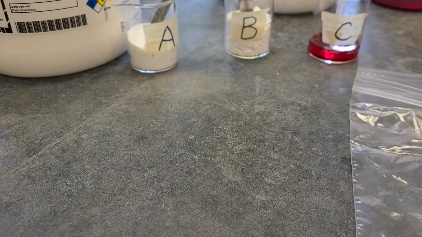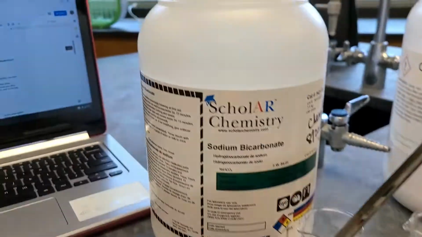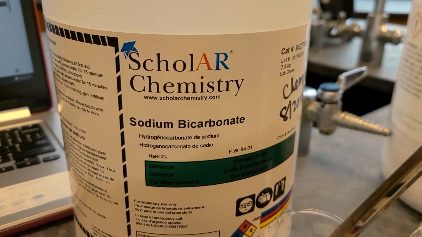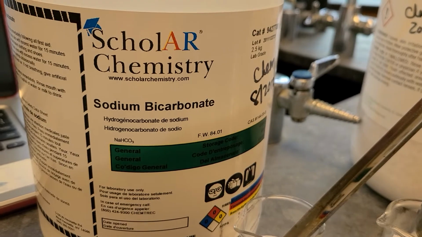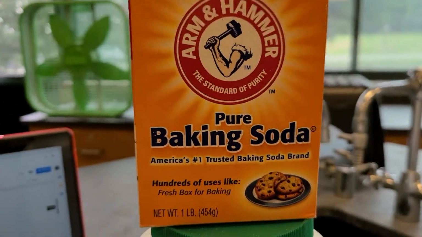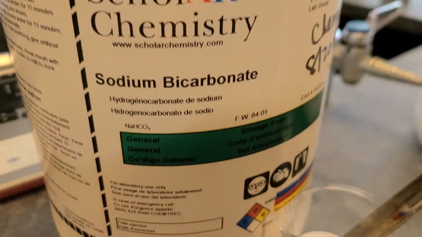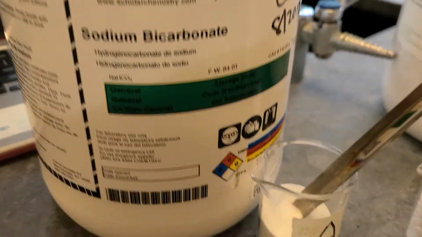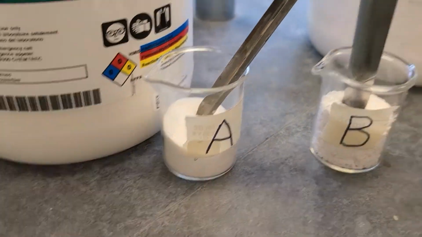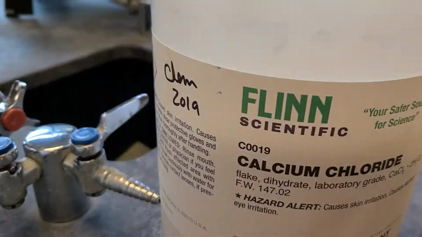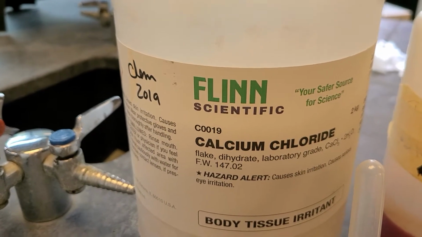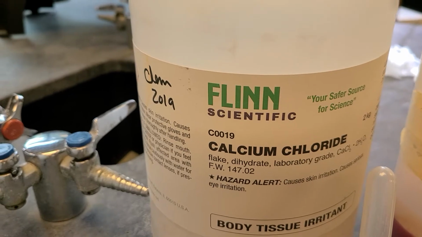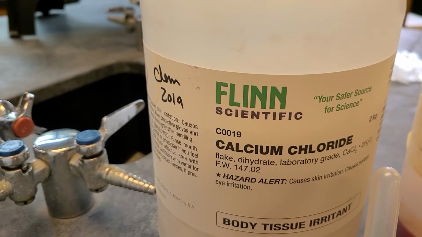Substance A is sodium bicarbonate. That's a chemical name, but most things have chemical names or common names. The common name is baking soda. So sodium bicarbonate is also baking soda. That's substance A. Substance B is what we call calcium chloride. Calcium chloride is also used as ice melt, so you might have seen something like that in the wintertime when you're trying to melt some ice.